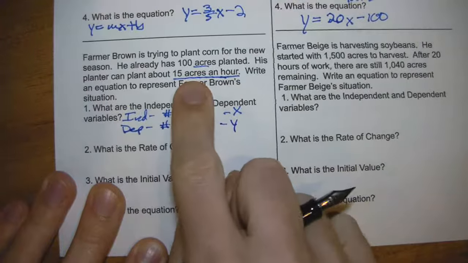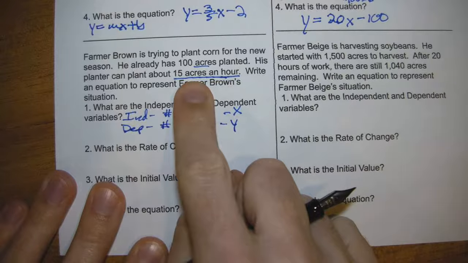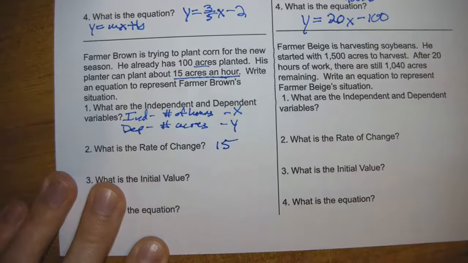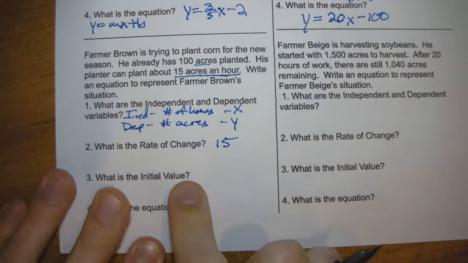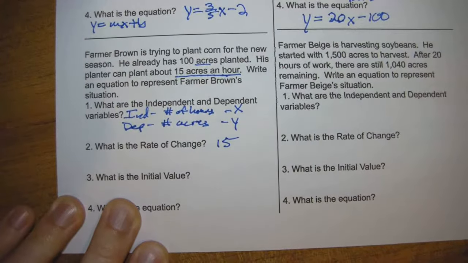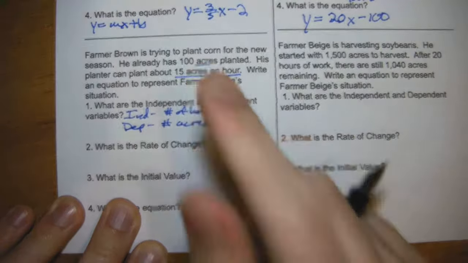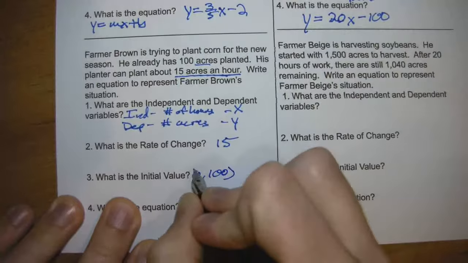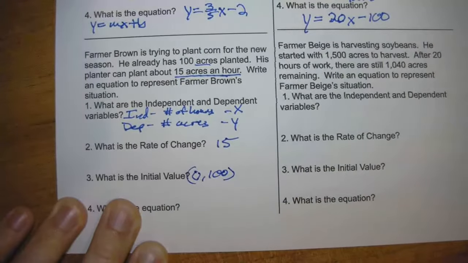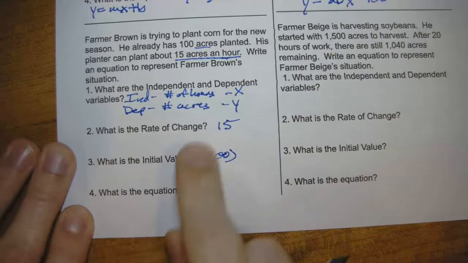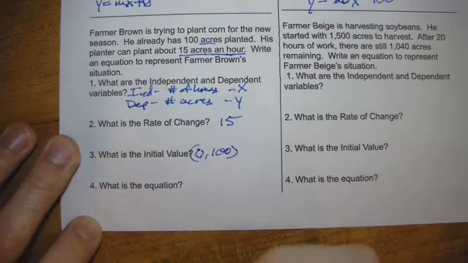All right, so rate of change, well, notice they gave it to us. We don't have to go looking. We don't have to go counting. It's already there. So our rate of change is 15, in this case, acres an hour. What's the initial value? So how many acres does Farmer Brown already have in the ground planted? Well, it looks like it says it right here. So again, 0, 100. He's already got 100 acres in the ground. So he's doing pretty good. Where do we go from here? Well, now it's time to write the equation. We've got all the information we need. We're good to go.